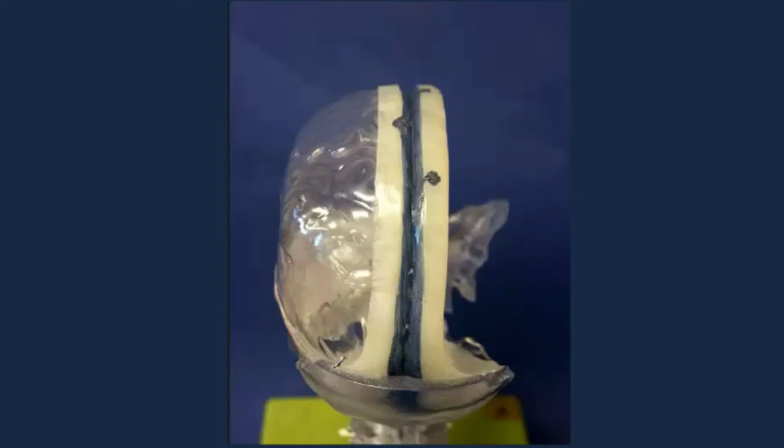Here is another view of a different model. This is the clear model of the brain, and here is a piece of the skull. This is the back part of the skull. We'll learn later that this is called the occipital bone right there. And this clear area right over here represents the brain, and here is a bit of the dura mater that is left inside this model.